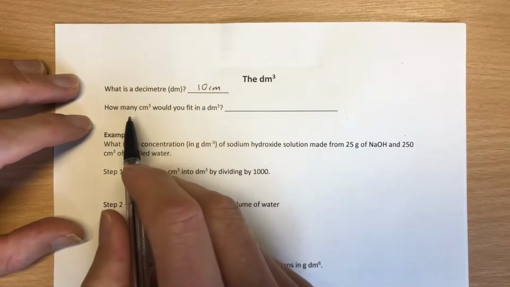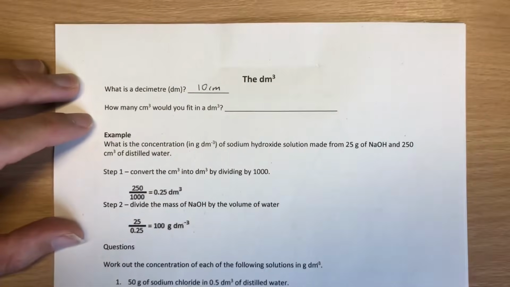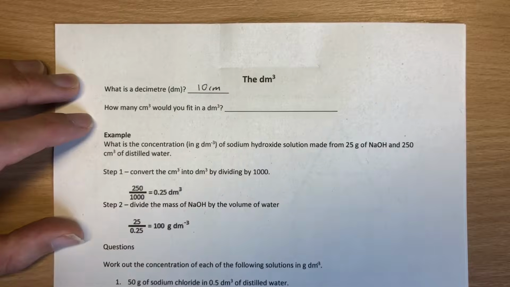So what we need to know now is that to do concentration, we need to have a unit for volume. So the volume of water that we're going to add to a solid to make the solution. If we've got a little bit of water, the solution will be very concentrated. If we've got a lot of water, it will be a very dilute solution. So we need a unit for volume. Now the unit for volume we use in calculations in chemistry is the decimeter cubed. The unit for measuring in the laboratory, we often measure in centimetre cubed. So we have to be able to convert centimetre cubed into decimeter cubed.